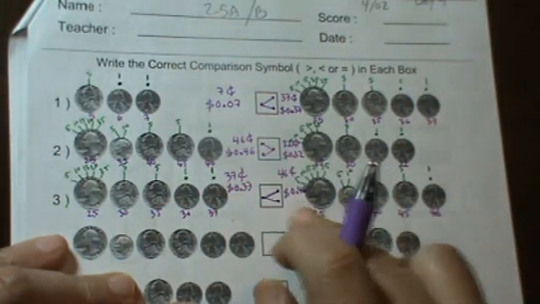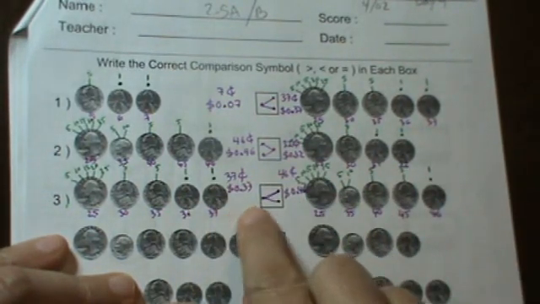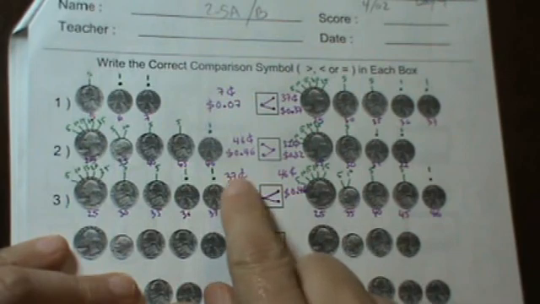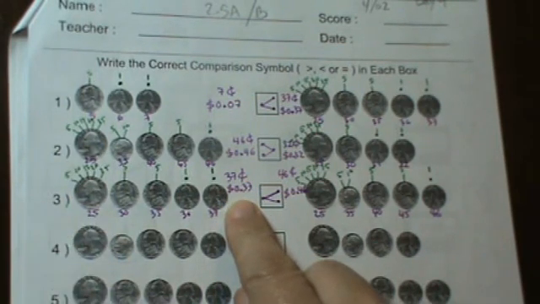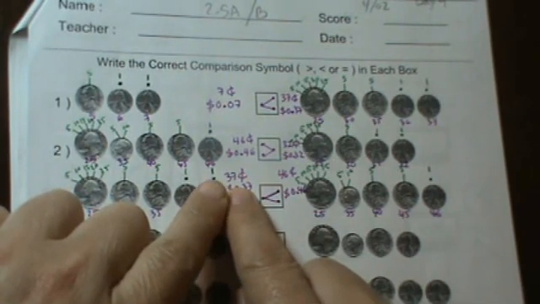We already have this one. That was your example. Here you saw that you have to put the number in cents and dollars. I don't know why many of you just wrote the number in cents.